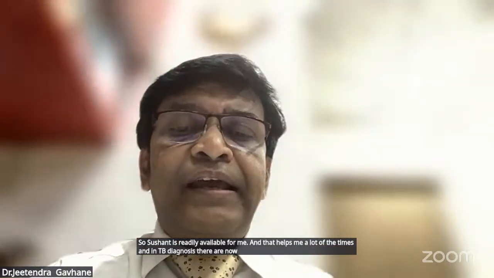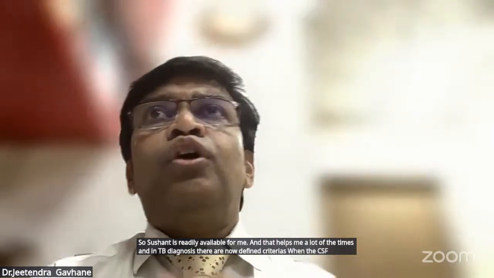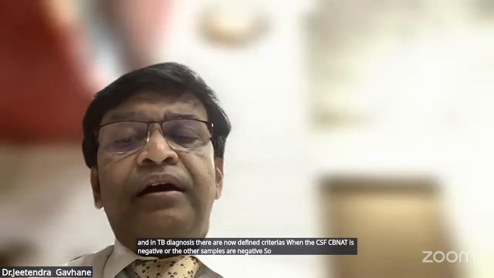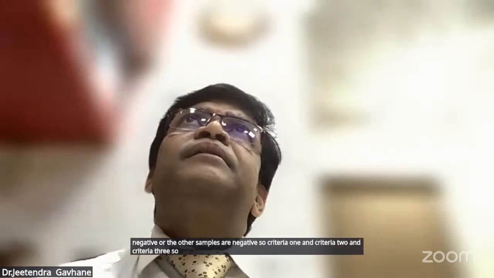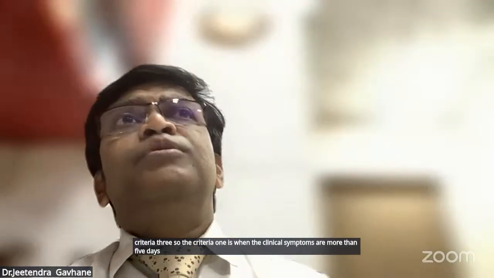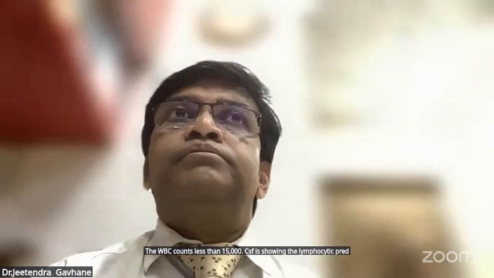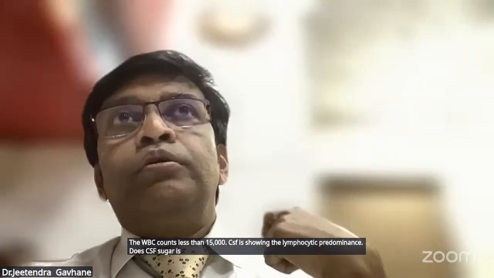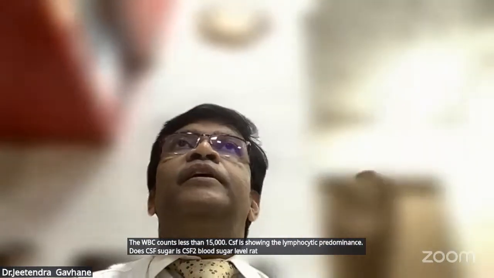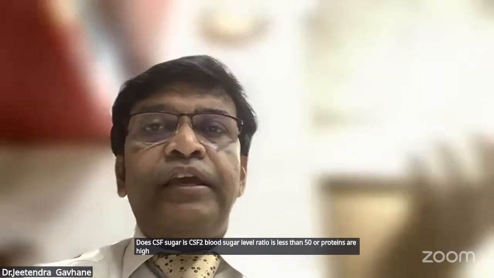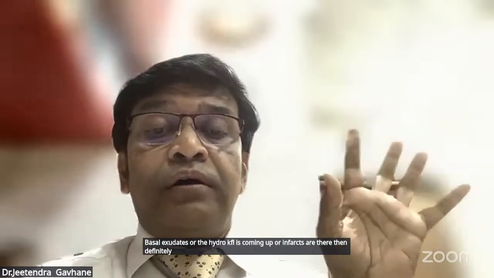In TB diagnosis, there are now defined criteria for when the CSF CBNAAT is negative or the other samples are negative. So criteria 1, criteria 2 and criteria 3. Criteria 1 is when the clinical symptoms are more than 5 days, the WBC count is less than 15,000, the CSF shows lymphocytic predominance, the CSF to blood sugar ratio is less than 50, or proteins are high. Obviously we are thinking of TB meningitis, or the CT or MRI shows infarcts or basal exudates, or hydrocephalus coming up. Then definitely these form criteria 1.